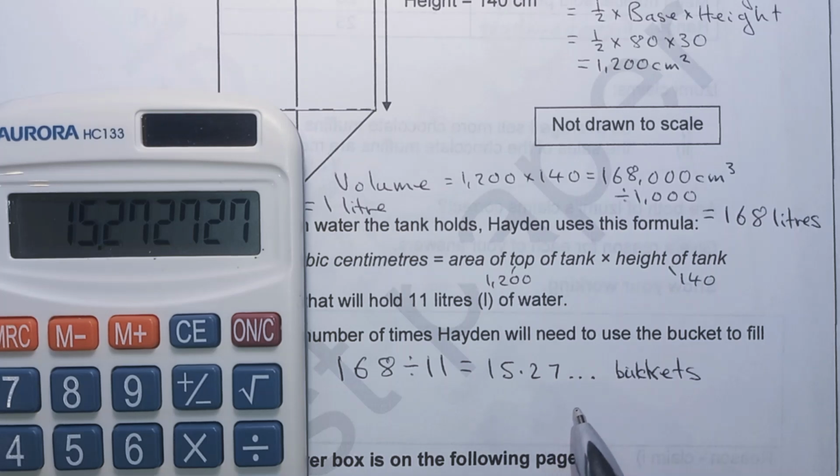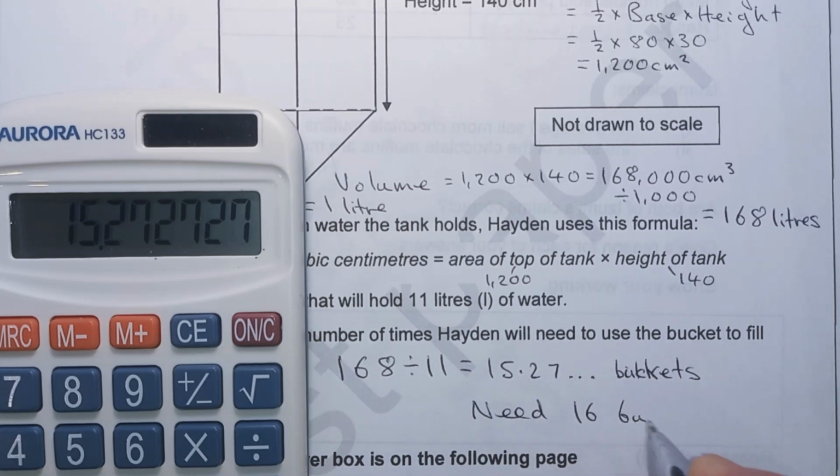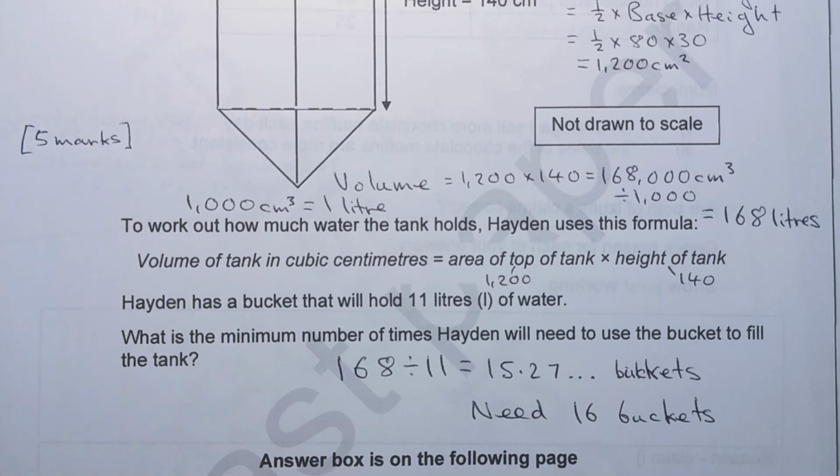But we can't really have 0.27 of a bucket, so we're going to need 16 buckets, because 15 won't be enough. So quite a bit, but it's a 5-mark question.